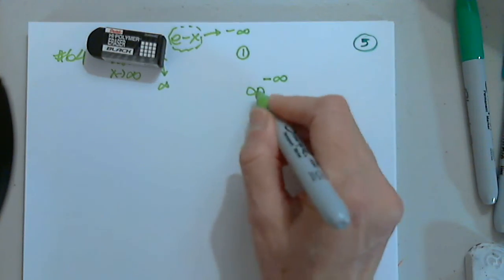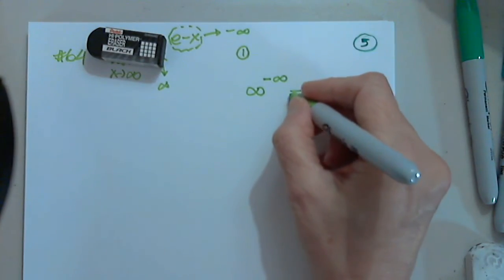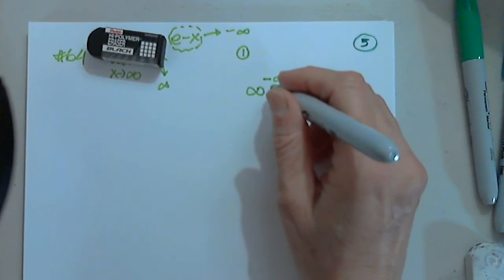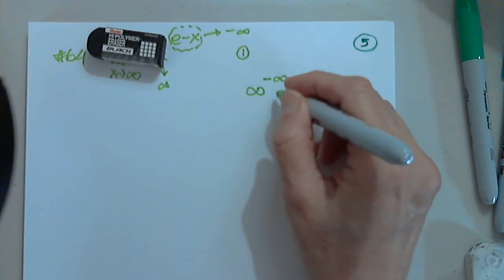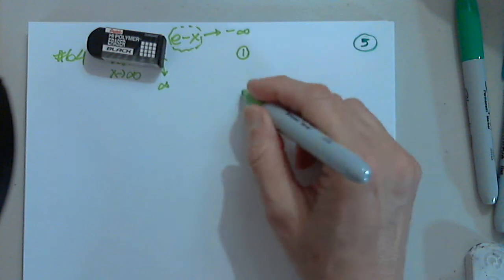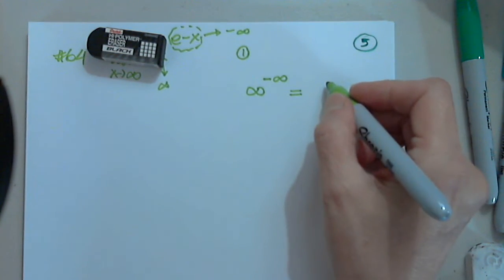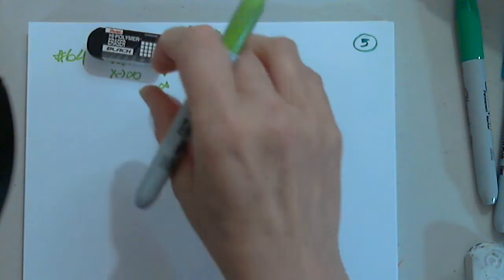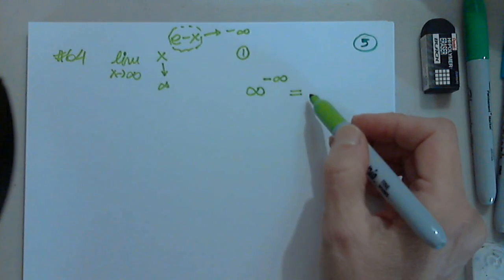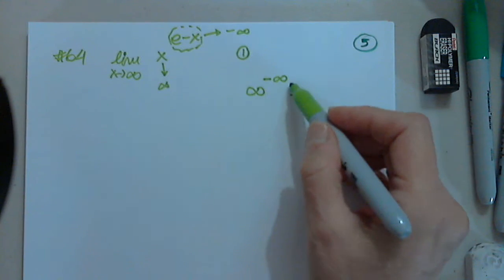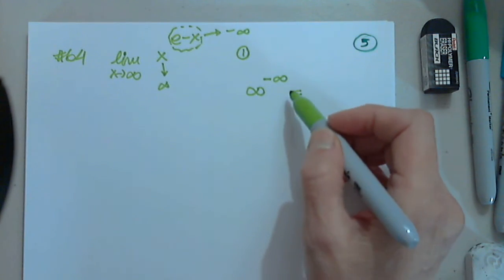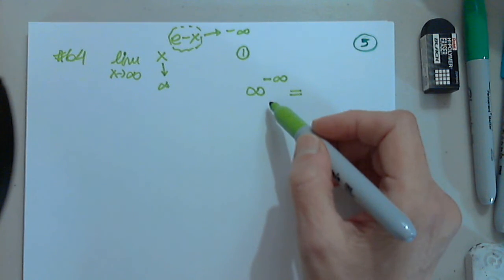It's not really legal for me to write this, but I have to write it so I can explain what I'm doing. Well, we know that there is a different presentation of this. What is the other presentation of this? Is there any other way of writing this? Infinity over infinity.